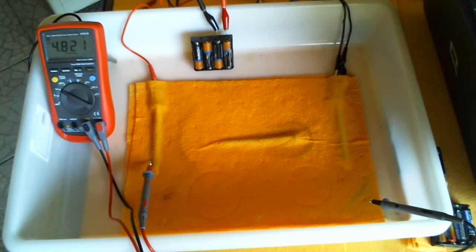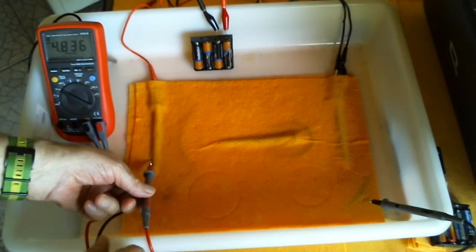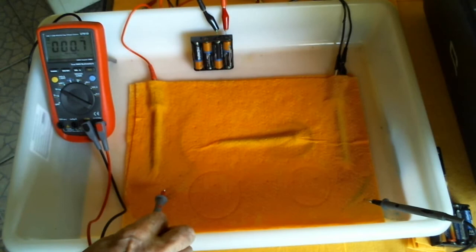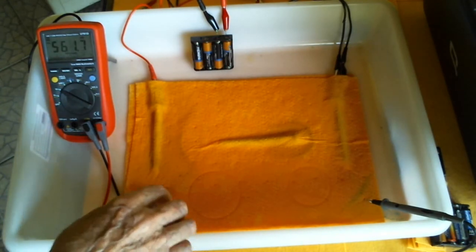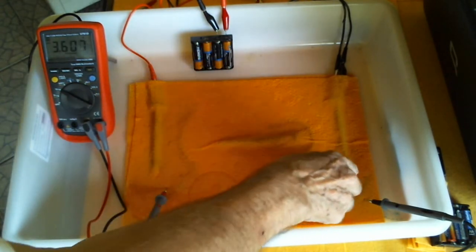Right, we return to the 3 nails demonstration, and I am now going to plot the potential differences between the areas of the electrolyte.